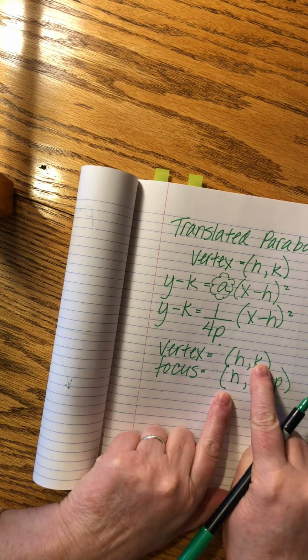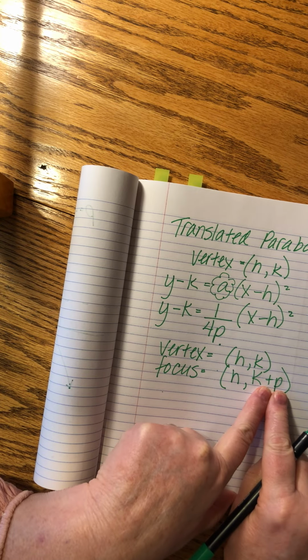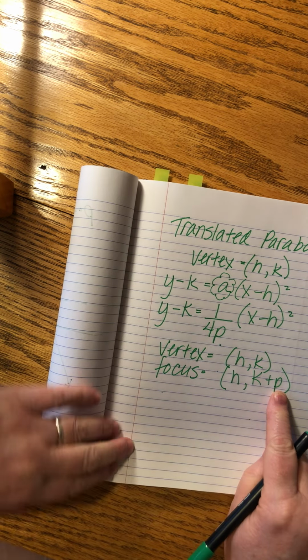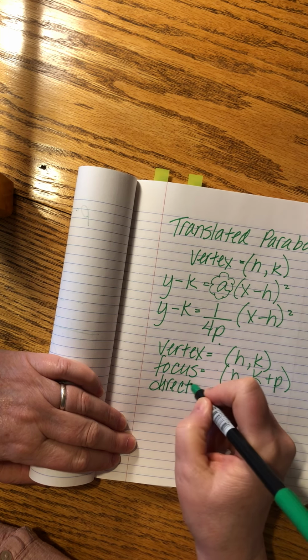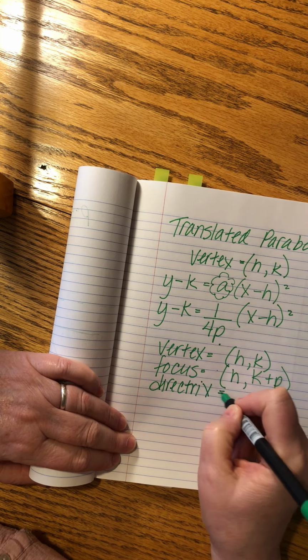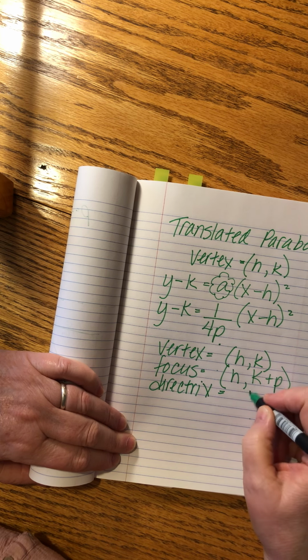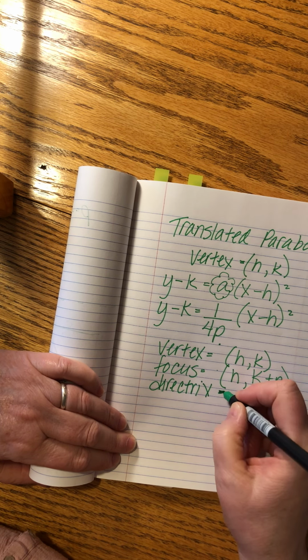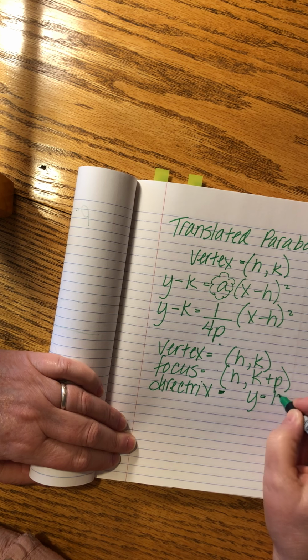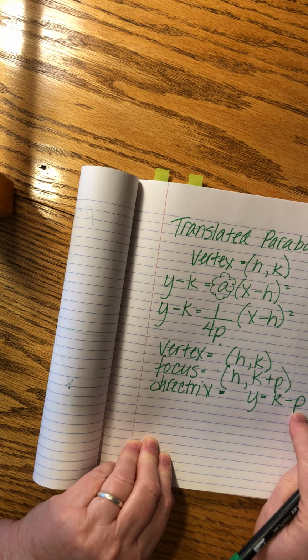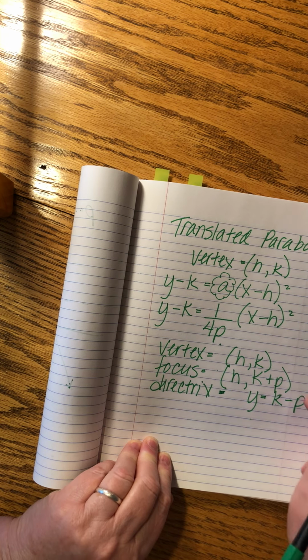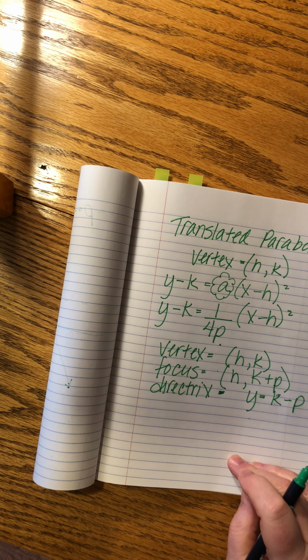Okay, so we go to the center of the vertex and then we go up for whatever that amount p is. And then the directrix is y equals k minus p. Okay, so we go to the y value and then we go in the opposite direction. So this makes sense. Plus p for focus, minus p for directrix.